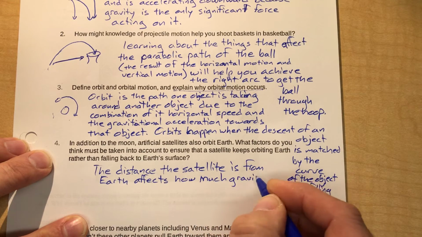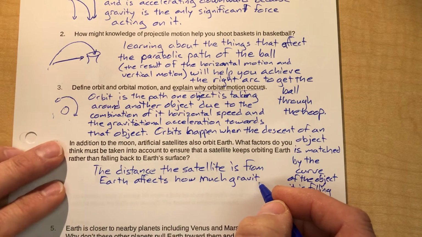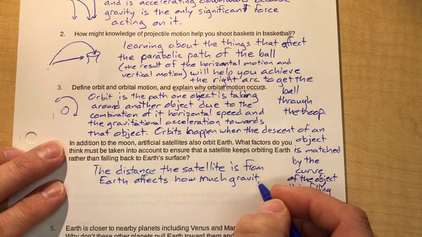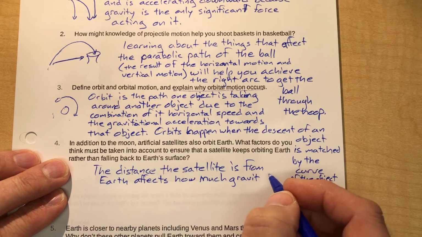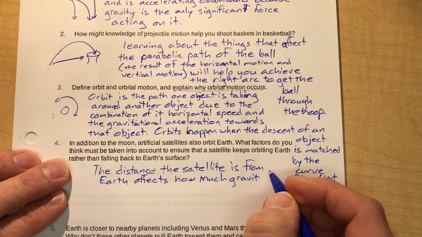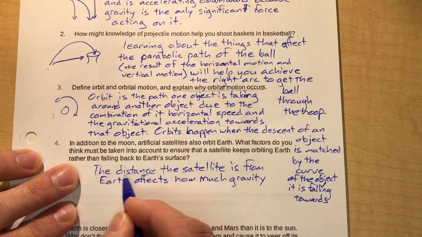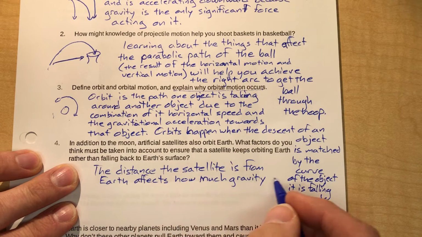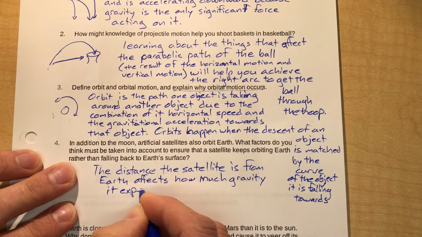So remember the inverse square law, right? If you double the distance away, you actually cut the amount of gravity to a fourth. The distance the satellite is from Earth affects how much gravity it experiences.